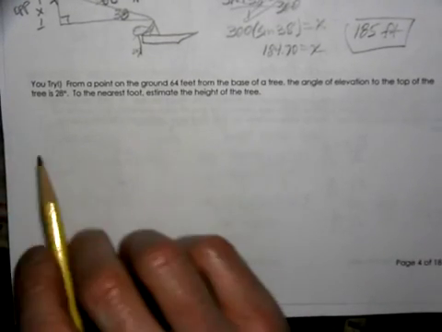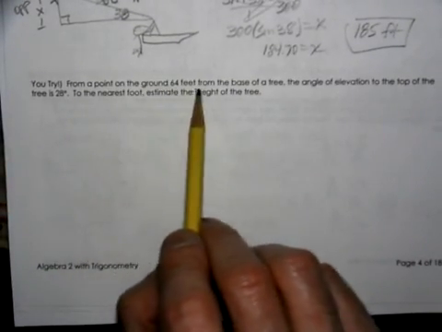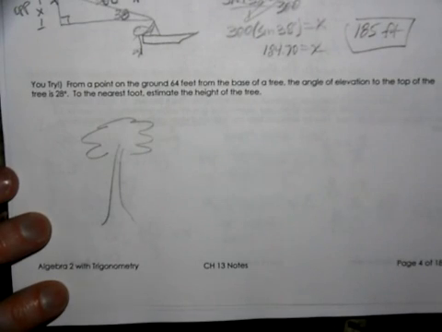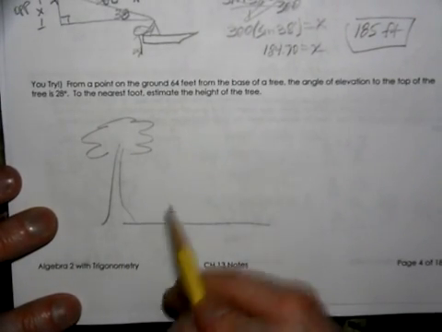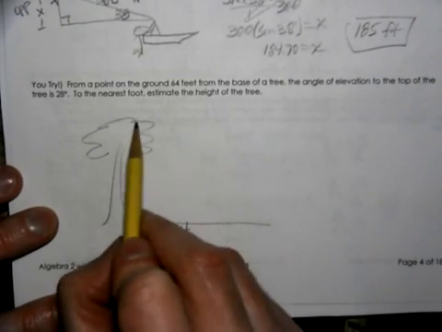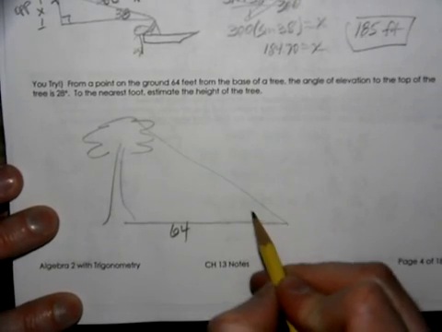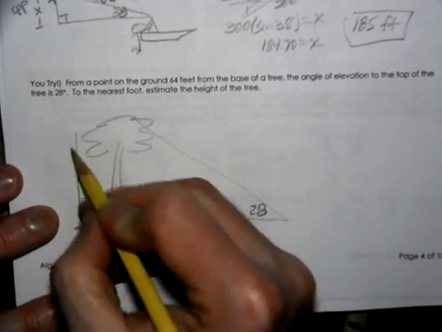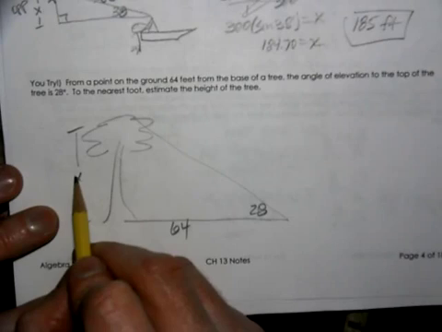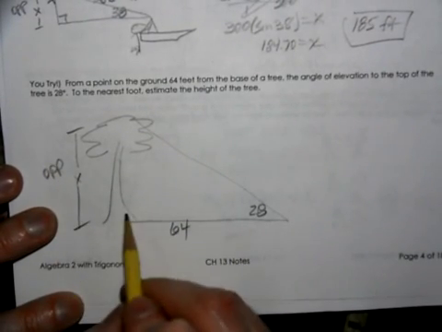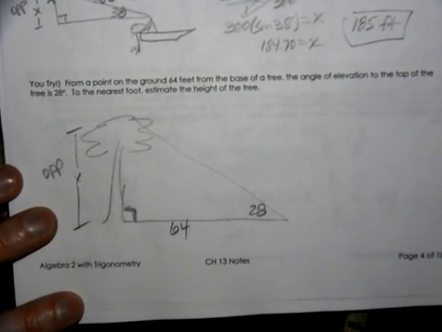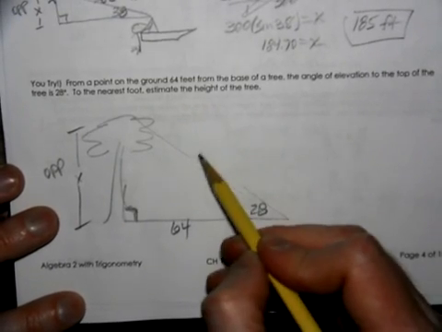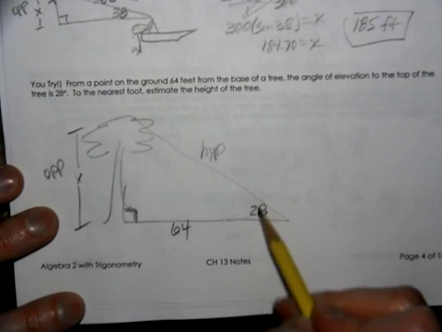Last question. From a point on the ground, 64 feet from the base of a tree, there's our tree. From the base of the tree, we're 64 feet. The angle of elevation to the top is 28. To the nearest foot, what is the height? So again, we're going to use opposite. Your right angle would be that the tree is standing up perpendicular to the ground. So your hypotenuse is on this side, the adjacent side is the other leg that makes the angle.